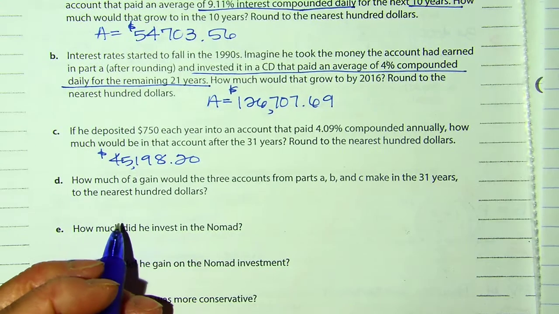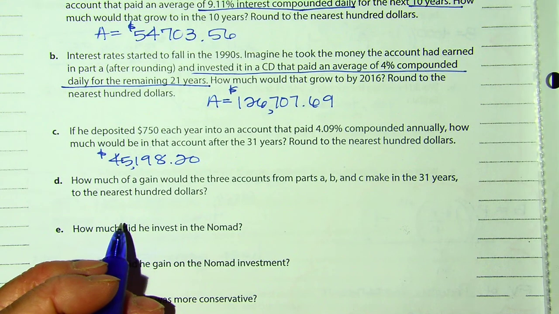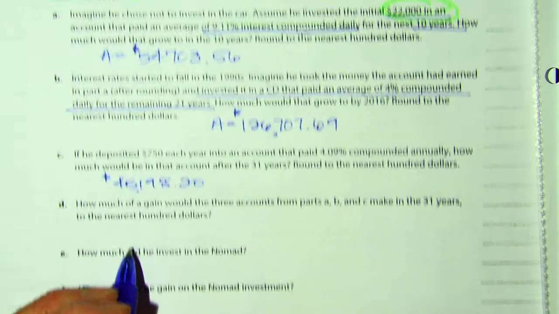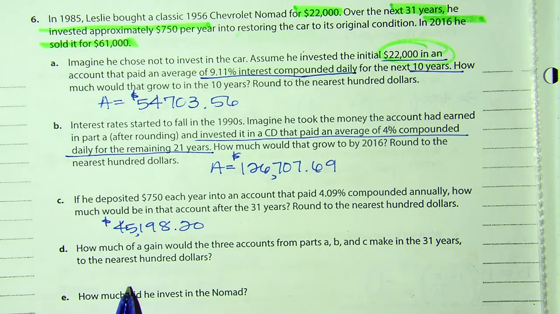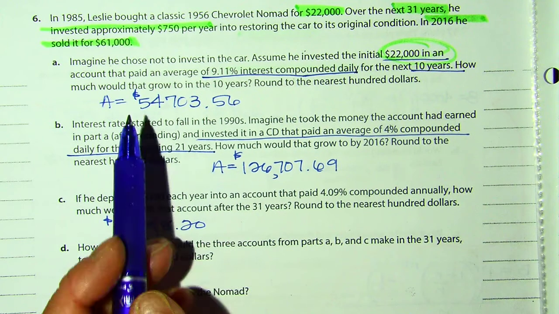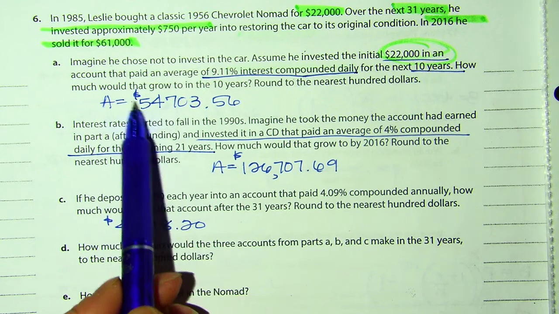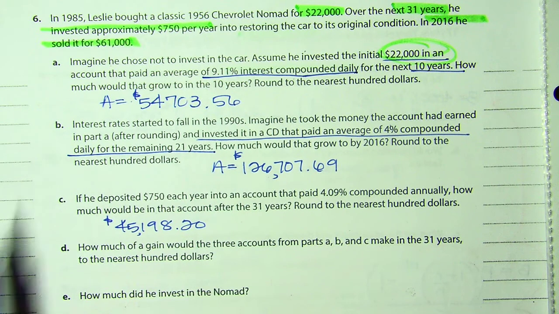How much gain would the three accounts from parts A, B, and C make in the 31 years to the nearest $100? So from part A and B, remember for part A, he took this money and put it into this account.